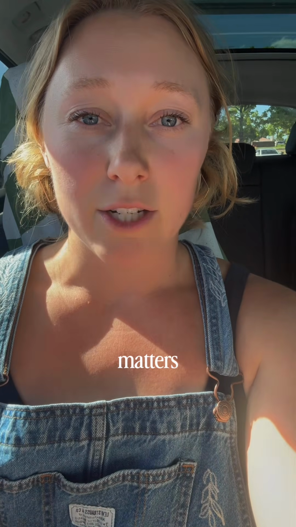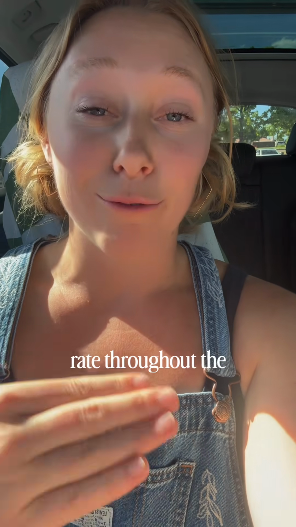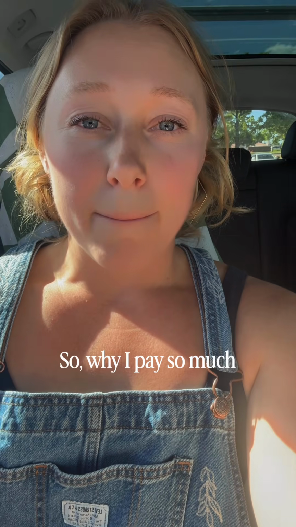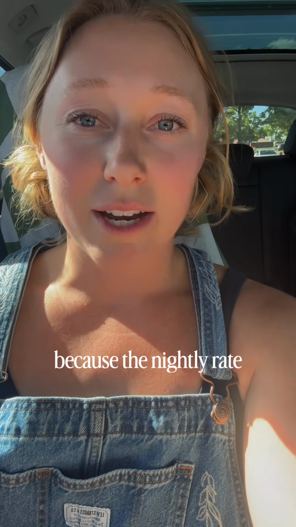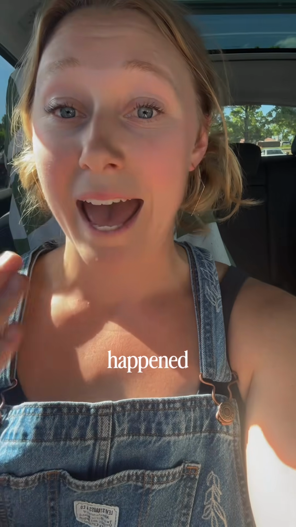That's a huge range. So if you simply average those together, you'll completely misjudge the property's performance. What actually matters is the occupancy, how many nights are booked at what rate throughout the year, right? That makes a little more sense. So why I pay so much more attention to the annual revenue than the nightly rate is because the nightly rate just tells you what's possible, and that annual revenue tells you what actually happened.